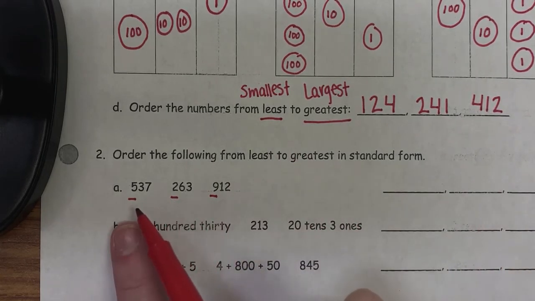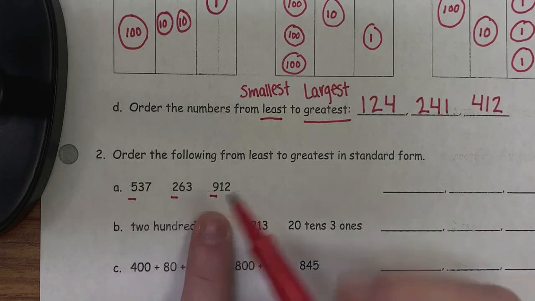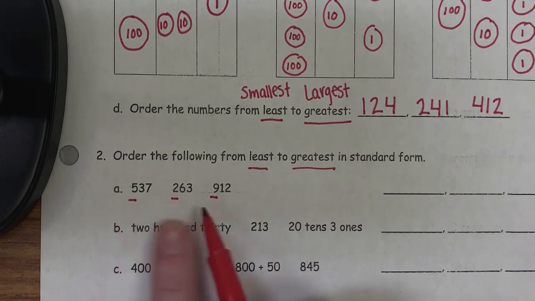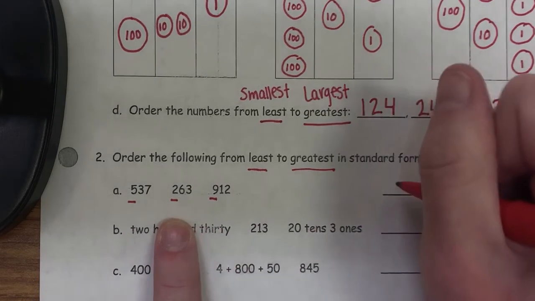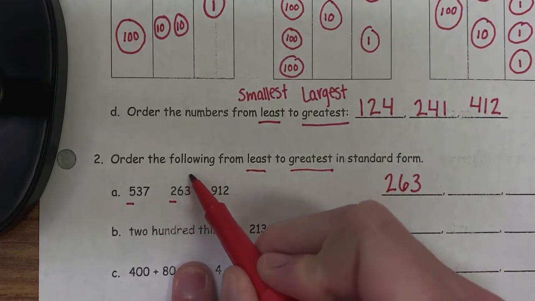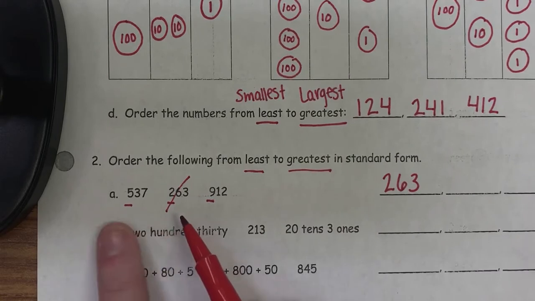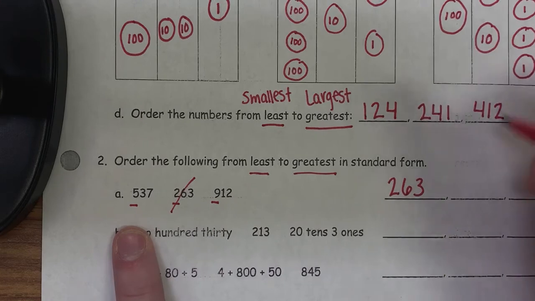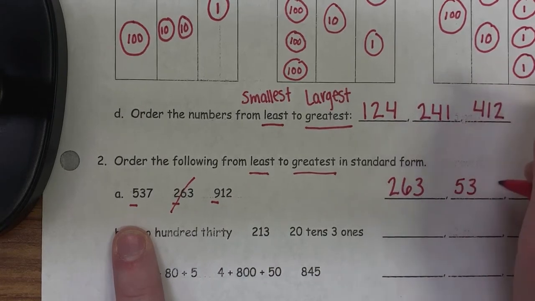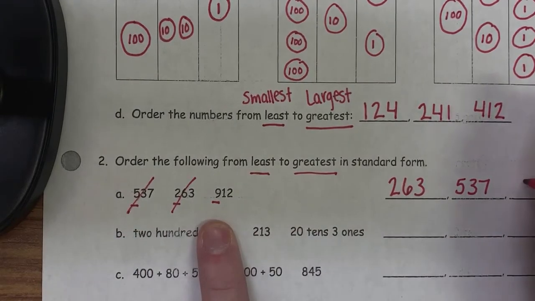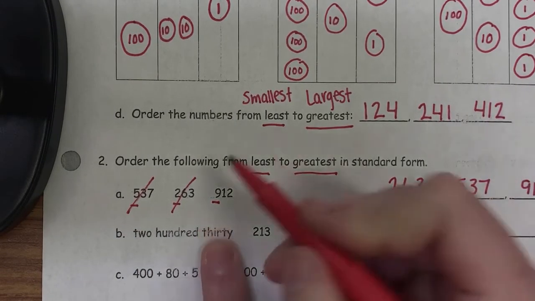So 2, 5, and 9. And again, we need to do least to greatest. So out of 2, 5, and 9, we know 200 is the smallest. So 263 we will put first. So now we've used that one, so we'll cross it off. Now between 5 and 9, you know 5 is smaller than 9. So next will be 537. We'll cross that one off. And then we have 912 left over.